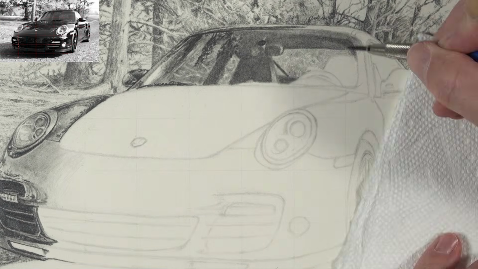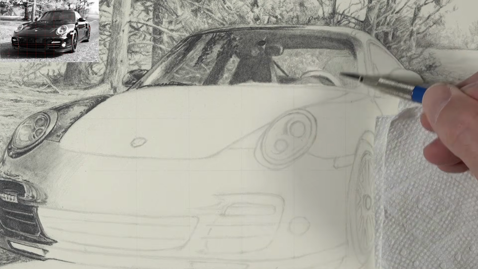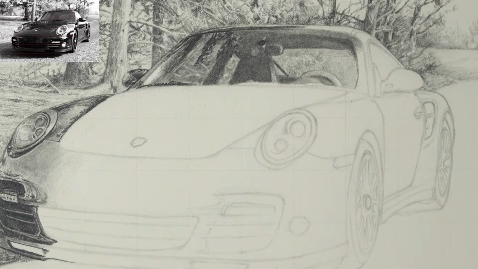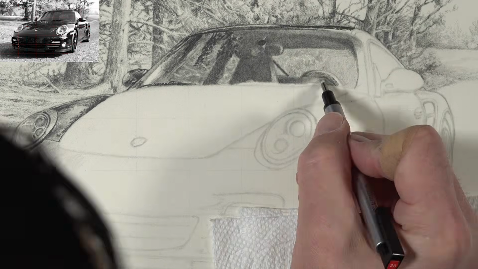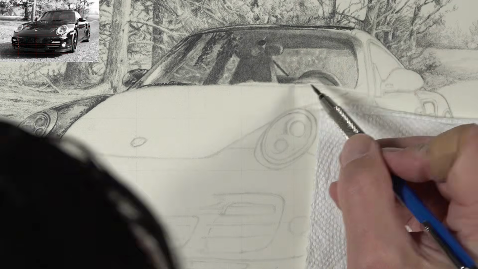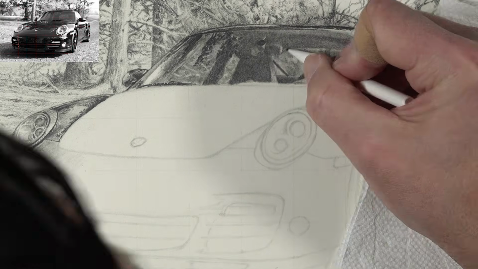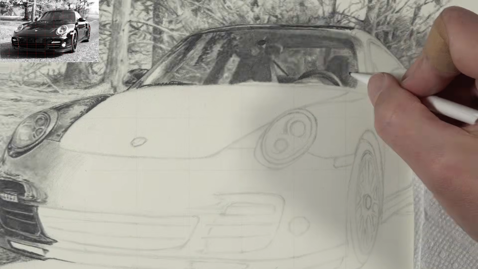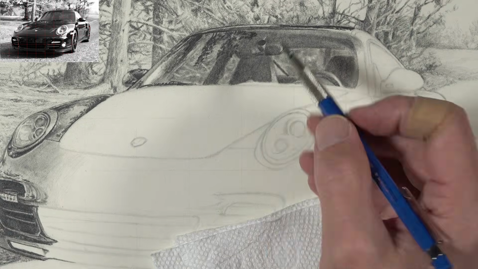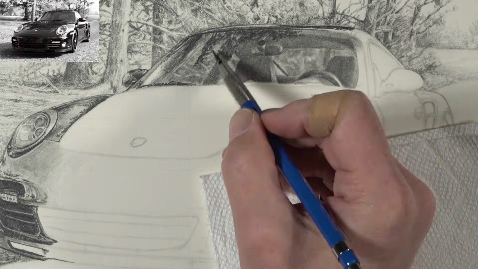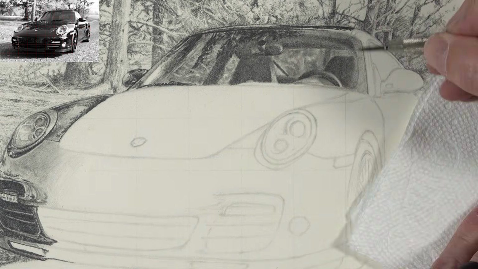Now, of course, as you can see, as we work down to the section that's behind the glass, these values are going to be a little bit muted. So we're going to heavily use the blending stump here and make sure that we have strong contrast between the glass areas, or the areas behind the glass, and the areas in front of the glass. You can kind of see this on the roof of the car where we've got strong contrast there, but just underneath it where we're looking through the glass, there's a little bit less contrast, and those colors, or those values, I should say, are actually a little bit muted.